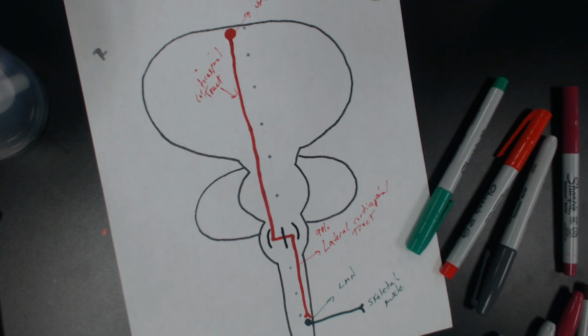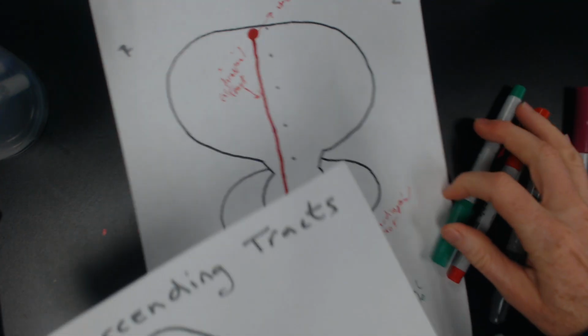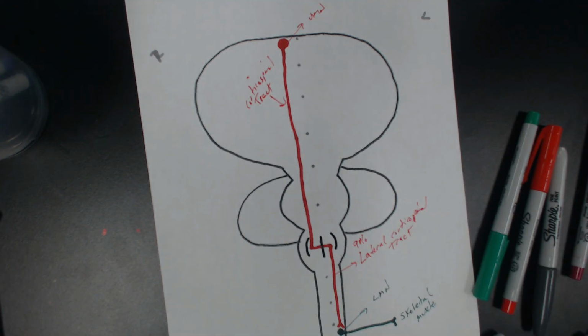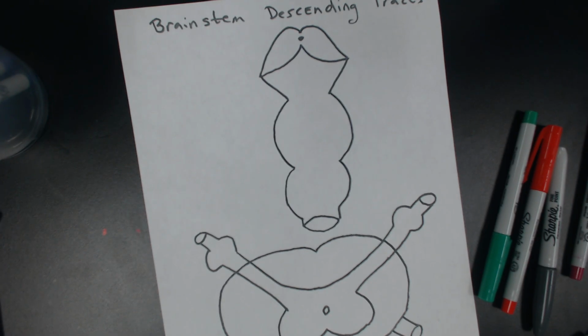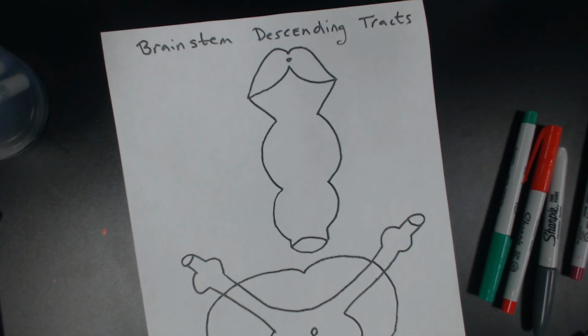Let's just talk about the brainstem descending tracts. I don't usually draw it in the big overview. Yeah, you need to know it. It's in there in the middle, but it's a small percentage. All right. This one's going to be your brainstem descending tracts, and what I'm going to represent here is just going to be the rubrospinal tract, the vestibulospinal tract, and the reticulospinal tract.